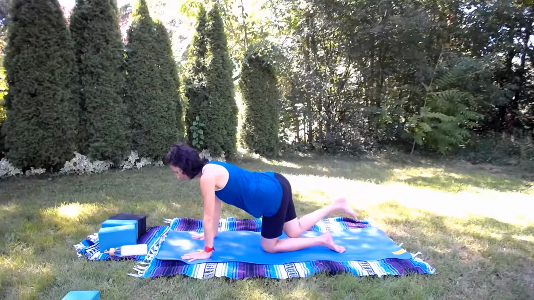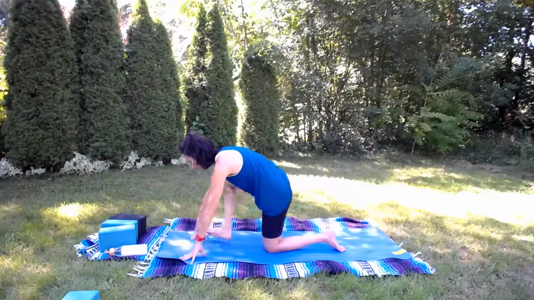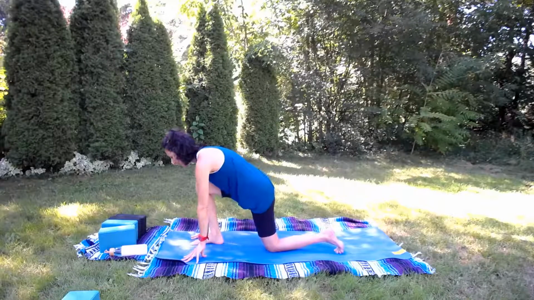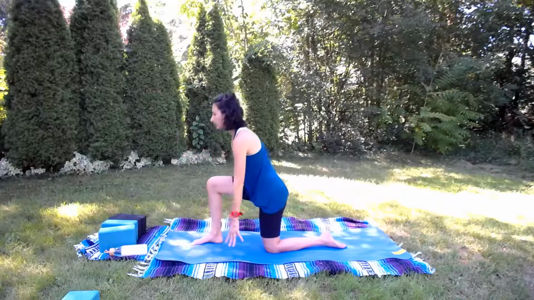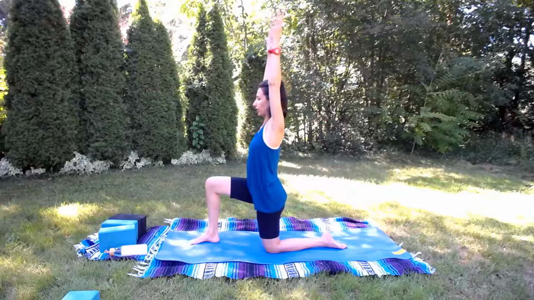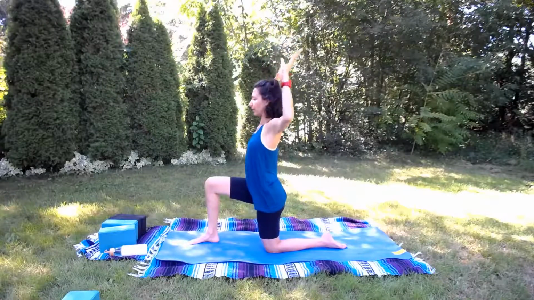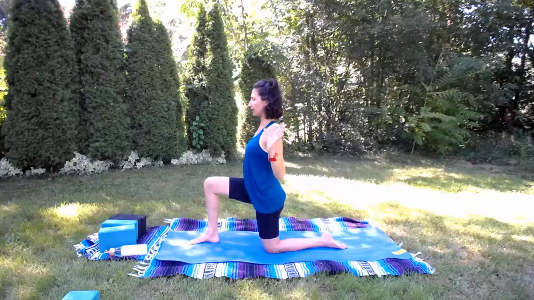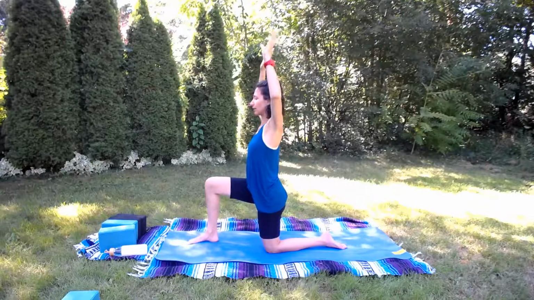Okay, in the next exhalation, plant the right foot between the hands once again. And this time we'll inhale, keep the left knee down, rise up. Take the arms upwards, just as we did before. Exhale, bend the elbows in. Inhale, take the arms up. But this time we'll take a side bend.